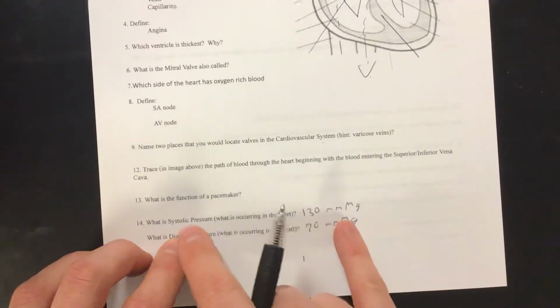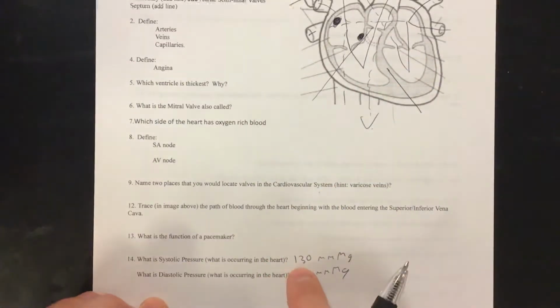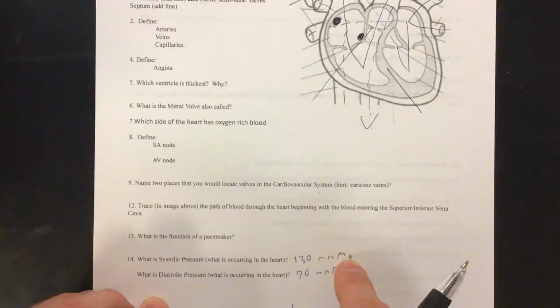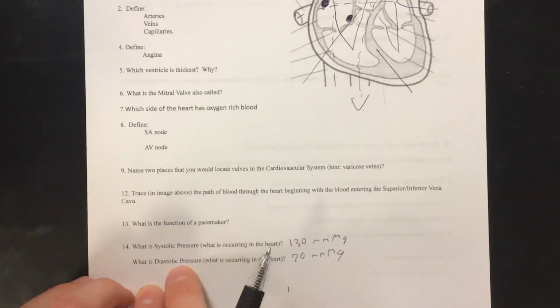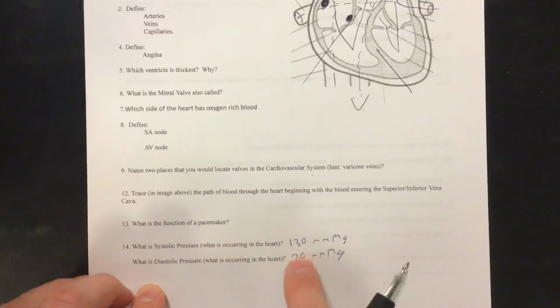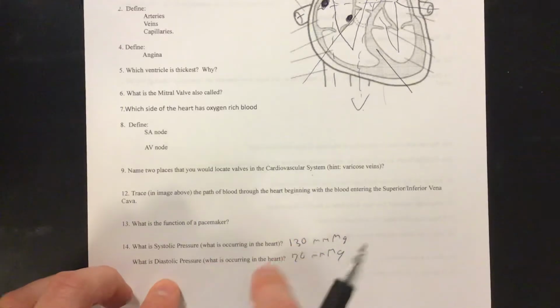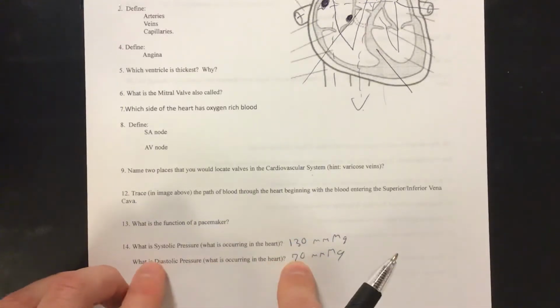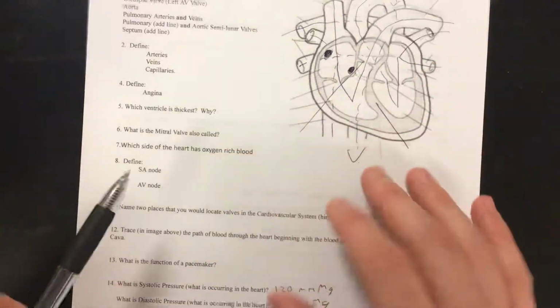when his ventricles were contracting, so what is occurring in the heart? The ventricles, the big chambers of the heart, are contracting. That gives us up to 130 millimeters of mercury pressure. And then what is diastolic pressure? Well, that's the lowest pressure that is found in the arm. So the pressure in his arm never dropped below 70. Never got above 130, never got below 70 while he was resting anyways. So what is occurring in the heart during diastolic? Well, the ventricles are relaxing.